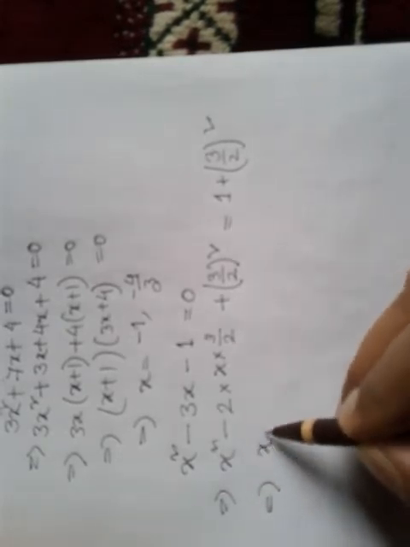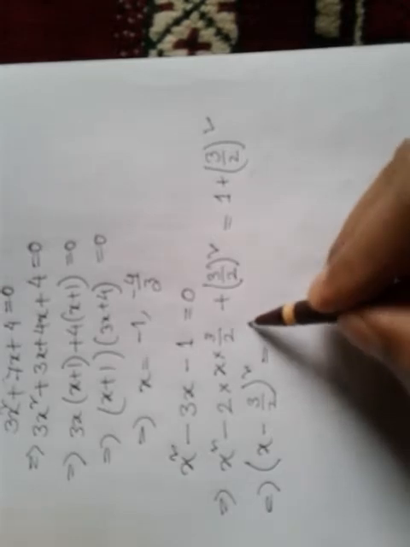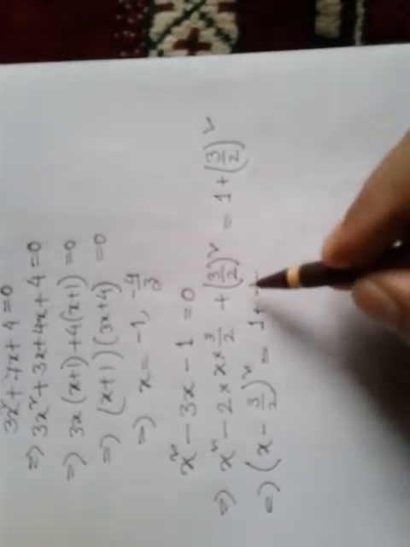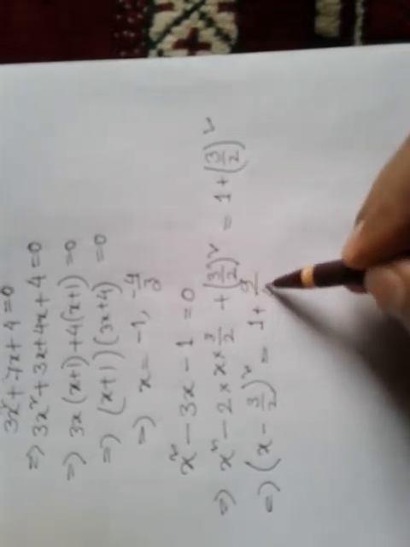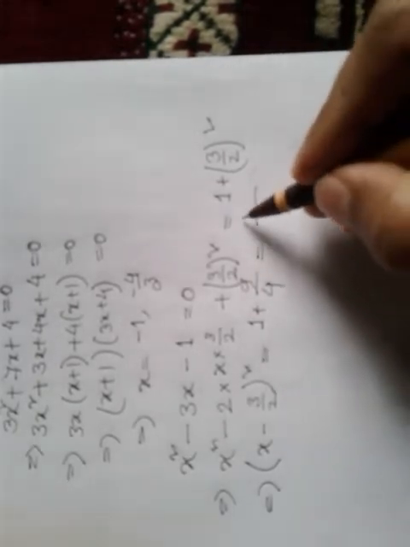Now this you can write like x minus 3 by 2 whole square equals 1 plus that 9 by 4. It's giving 4 plus 9, 13 over 4.